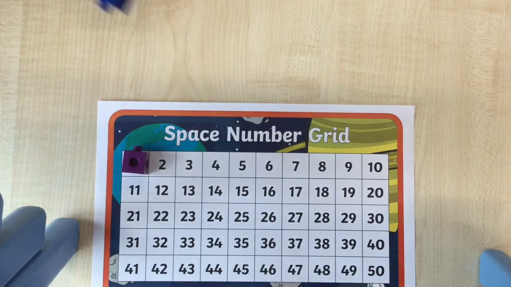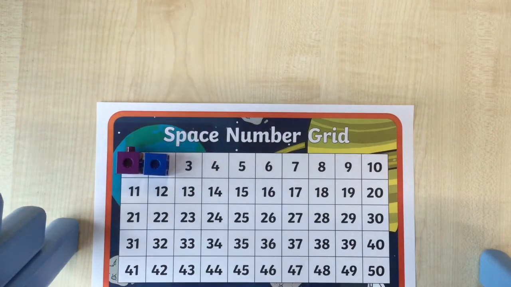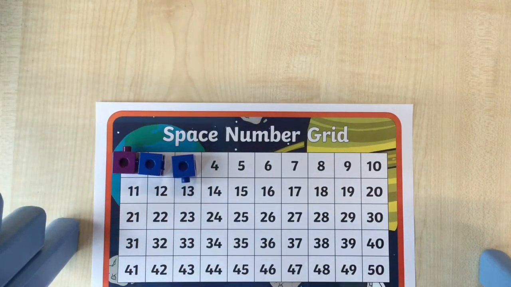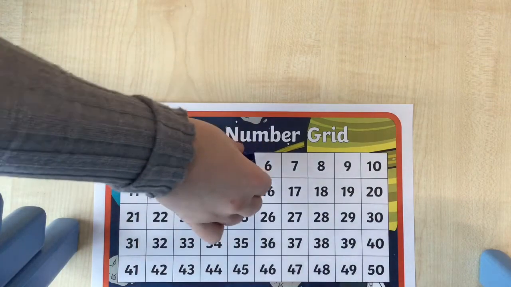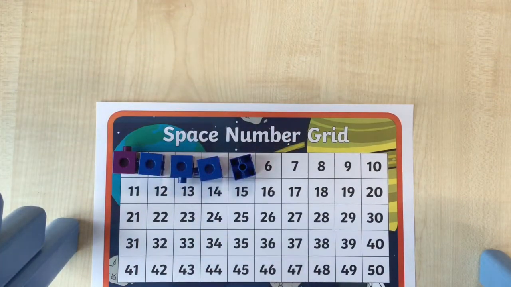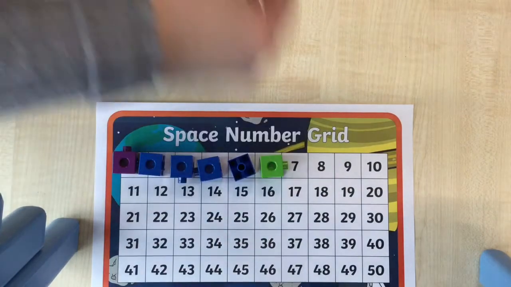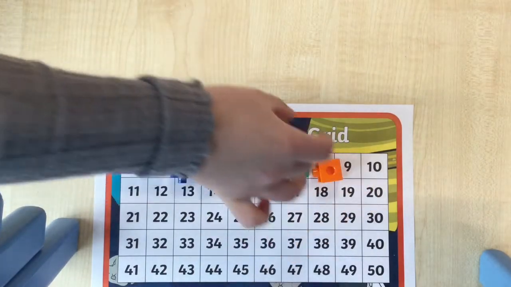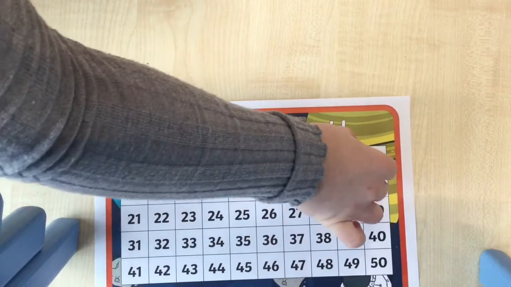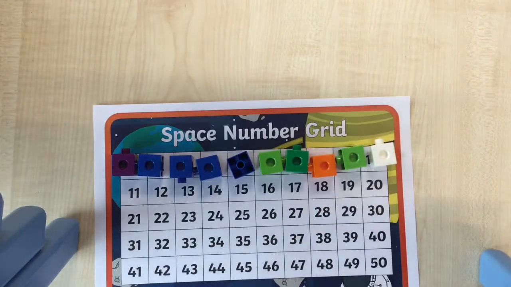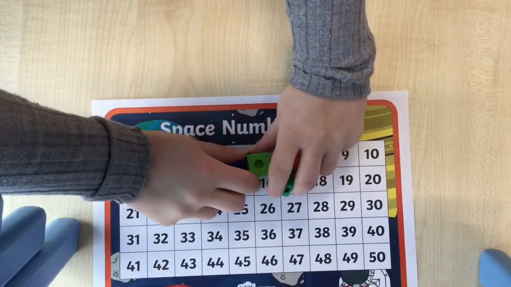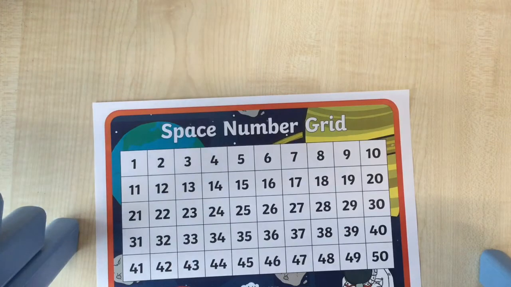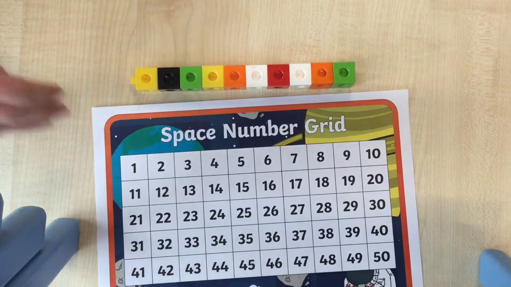1, 2, 3, 4, 5, 6, 7, 8, 9, 10. There are 10 in a row. So what I can do now I have 10 ones is I can switch them up. At home, if you're using Lego, you can join them together and make a 10 stick. So we have 1 ten so far.